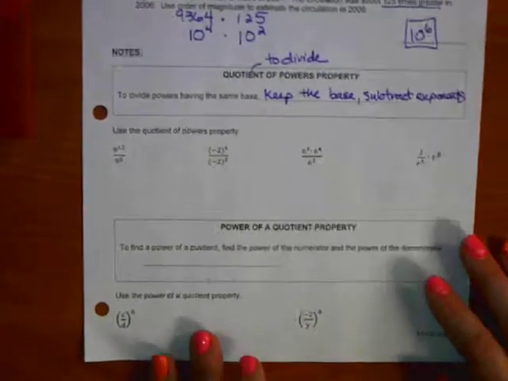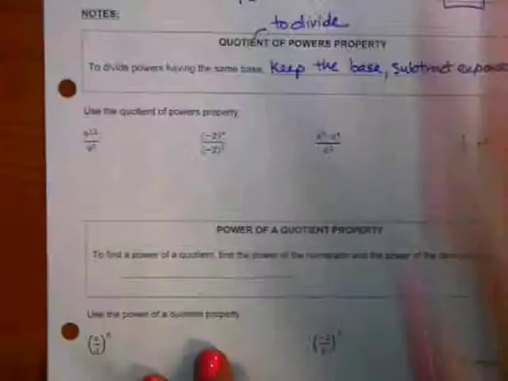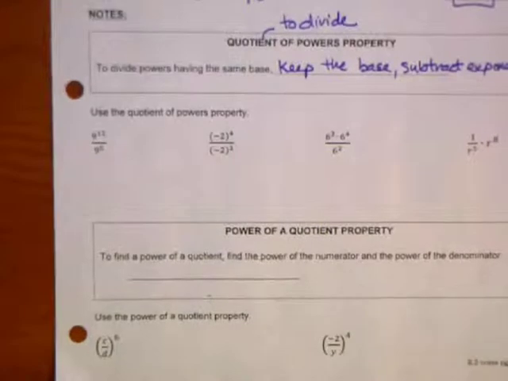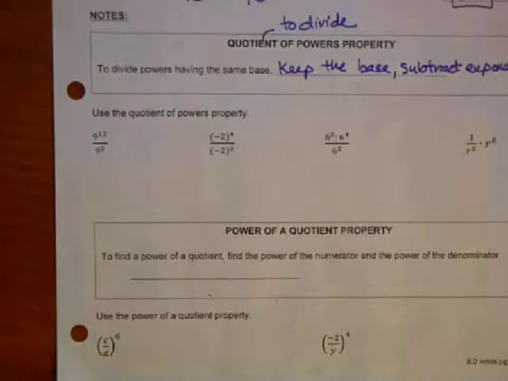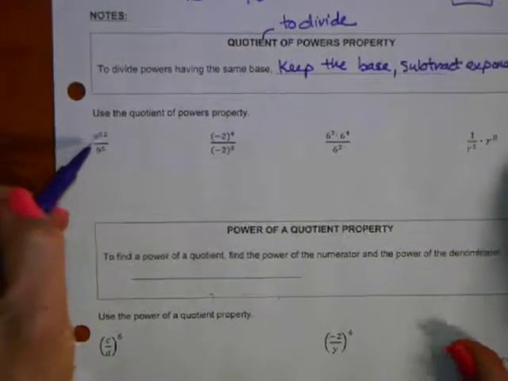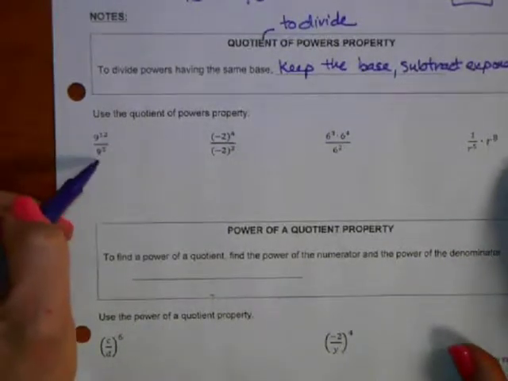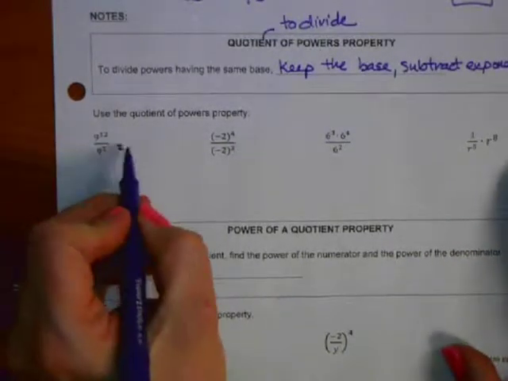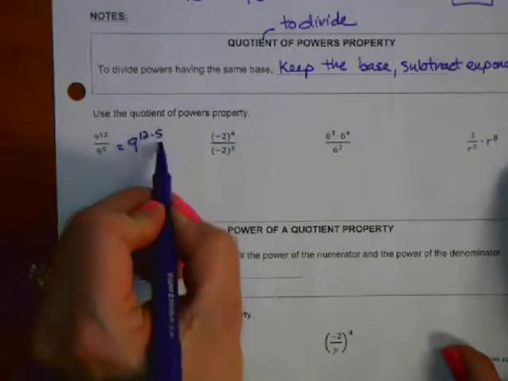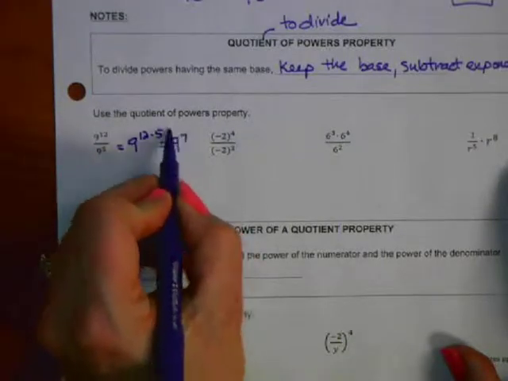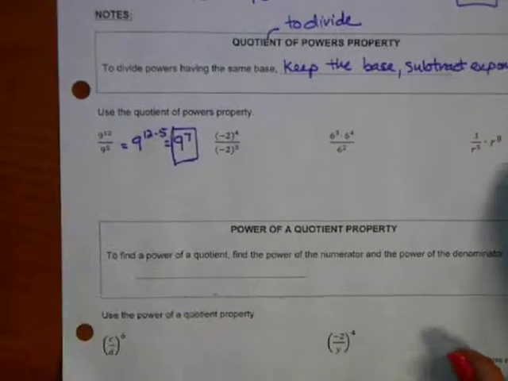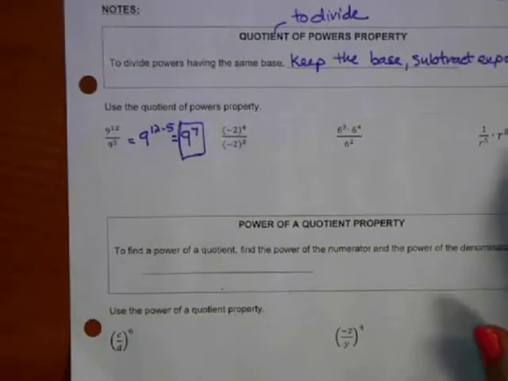All right, use the quotient of powers property. So, whenever you have a fraction, it's dividing. Did you all know that? Hopefully. So here I'm dividing 9 to the 12th by 9 to the 5th. I have the same base, so I do 9 to the 12 minus 5. And actually my answer then would be 9 to the 7th. Simplified would be 9 to the 7th.